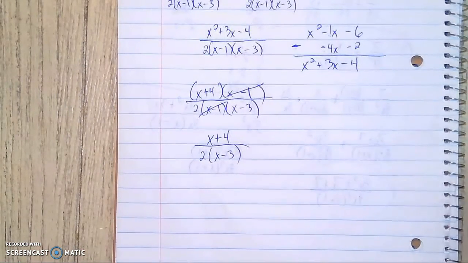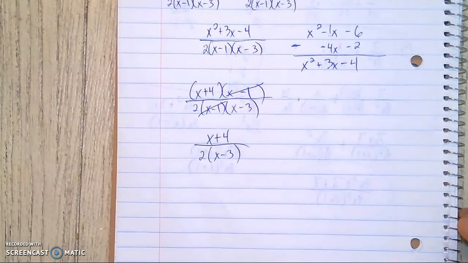So then that's it for today. That's adding and subtracting rational expressions.